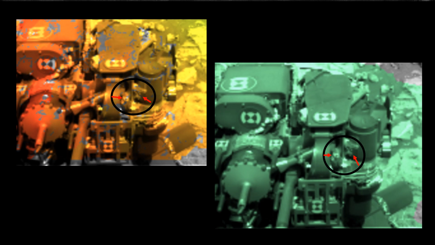This image is from NASA's PDS. Copies were archived in multiple colors. Here are the orange and green version of this image. The black circle identifies the 2 objects that were creatively added to the turret that should not be there.